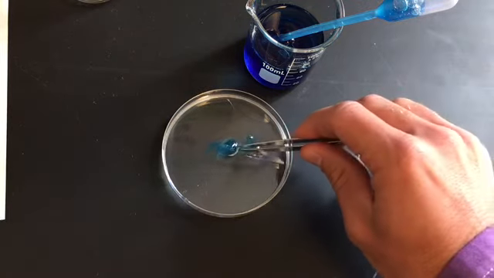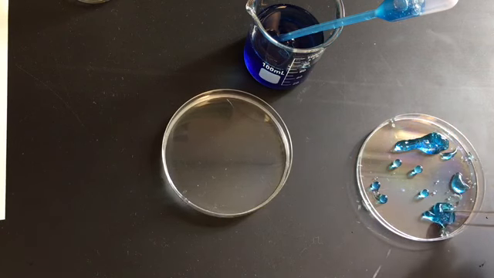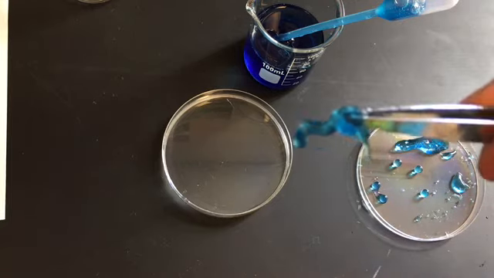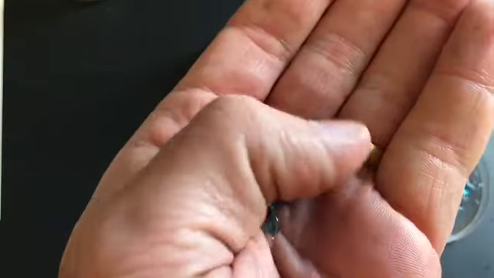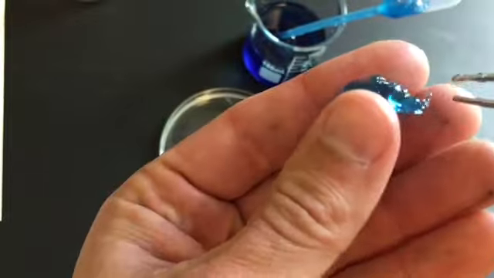So let me see if I can take this out. Look at that. This one is a little bit harder and not necessarily as gooey because I let it sit there for a longer period of time. Hold that up there. Kind of see it. It feels like a soft gummy bear. Okay. I don't think I'd want to eat it, but you get the point. It's pretty cool.